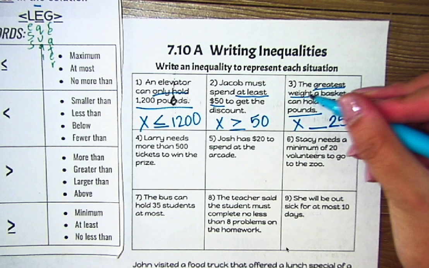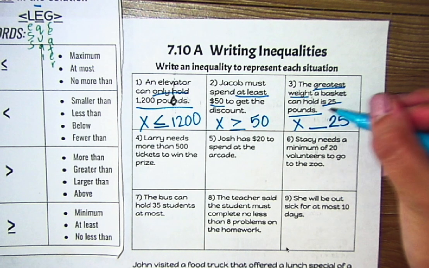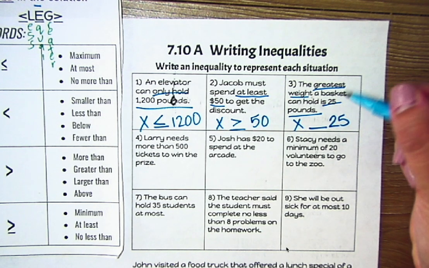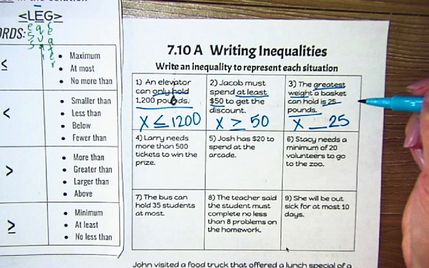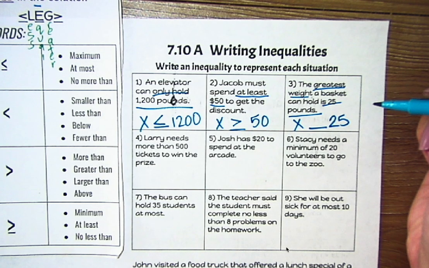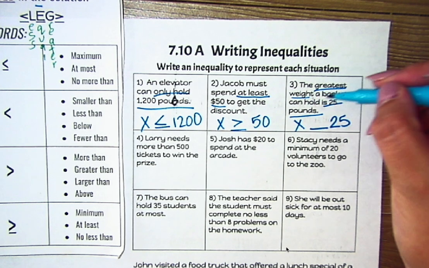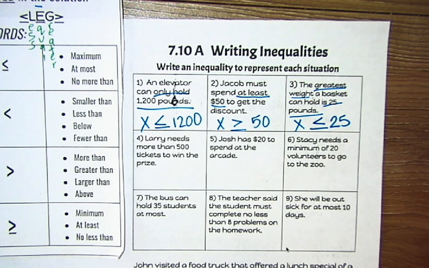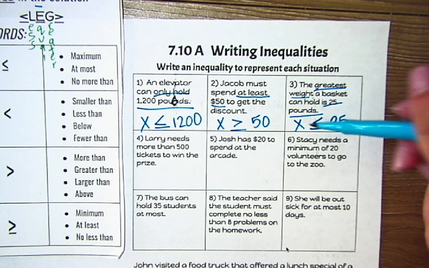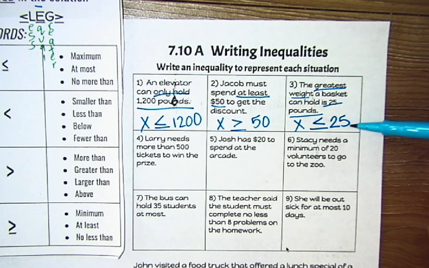The greatest weight a basket can hold is 25 pounds. Okay, but can it hold more than 25 pounds or can it hold less than 25 pounds? Well, if it says the greatest, that means it can't go over 25, so it's going to have to be less. Okay, so X is less than or equal to 25 pounds.